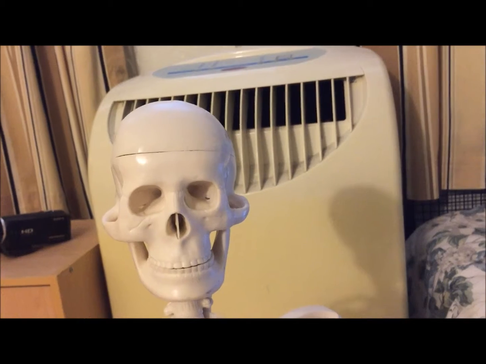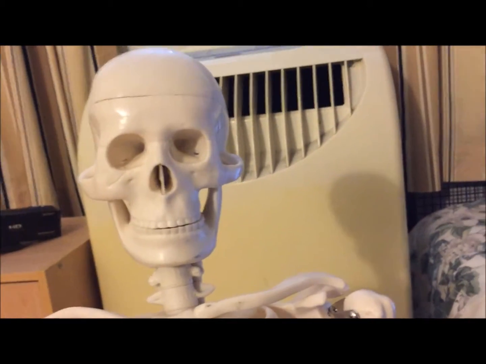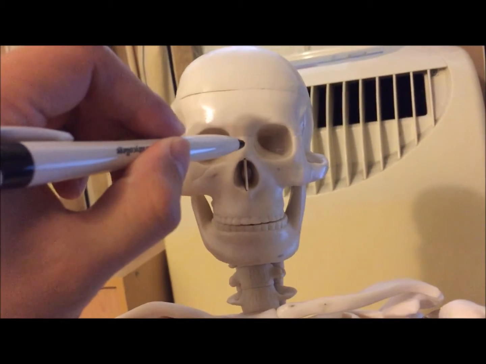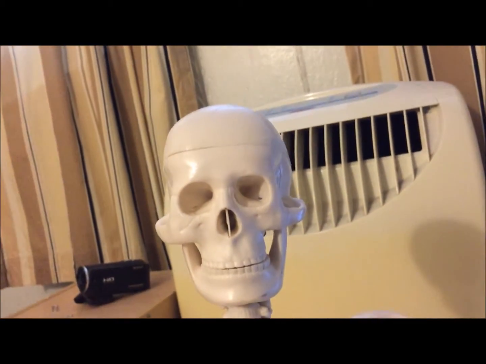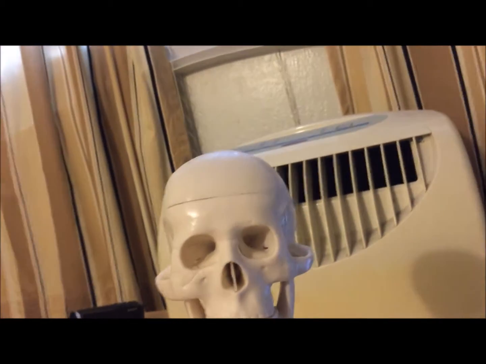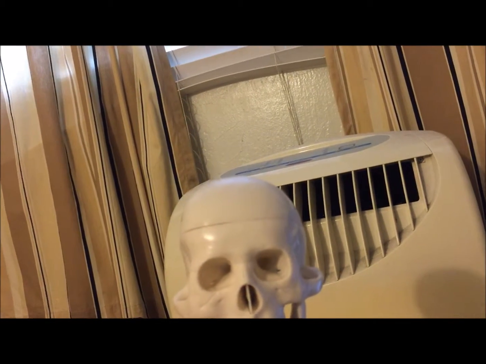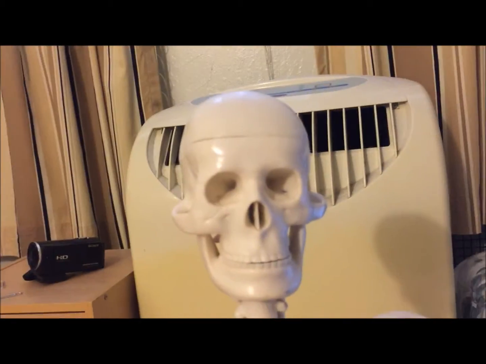Okay, moving on to the facial bones. Over here, that's the maxilla and the alveolar process. Over here, we have the nasal. Then we have the zygomatic bone right over here. And the zygomatic and the temporal bones are the two bones that form the zygomatic arch.